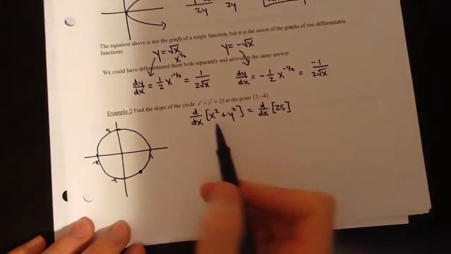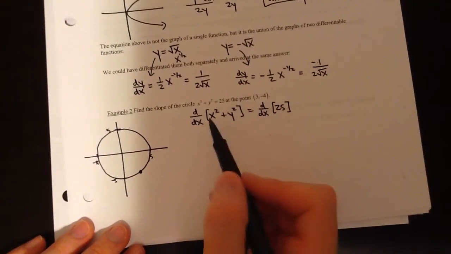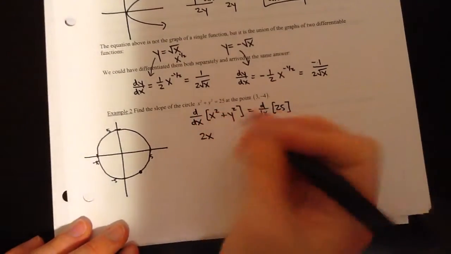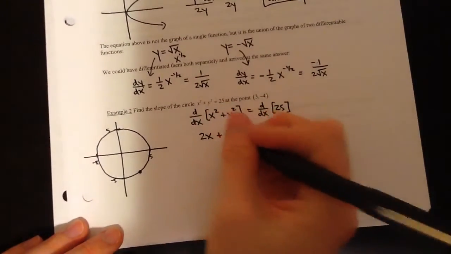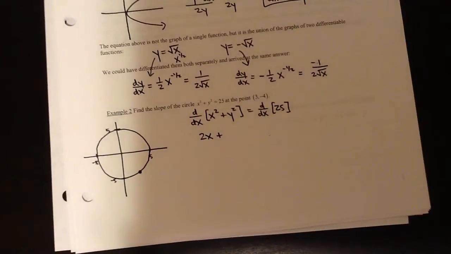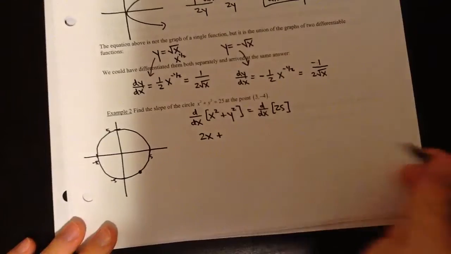Okay, so derivative of this stuff, take the derivative of each piece separately. The derivative with respect to x of x squared, nice and easy, it's just a 2x. And then plus the derivative of y squared with respect to x. Remember, we're treating y as a nested function. So I do the derivative rule.